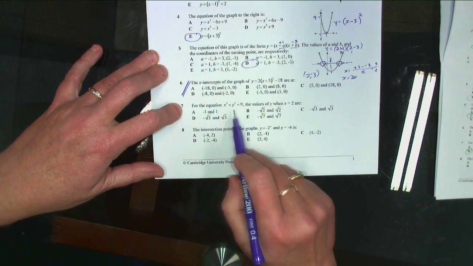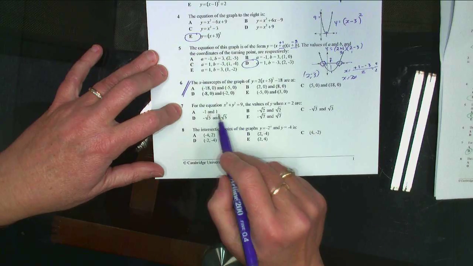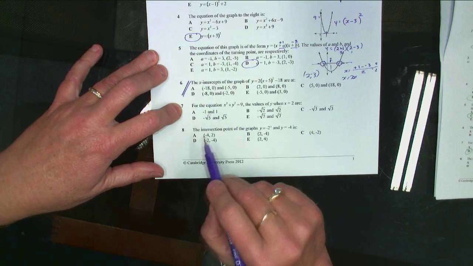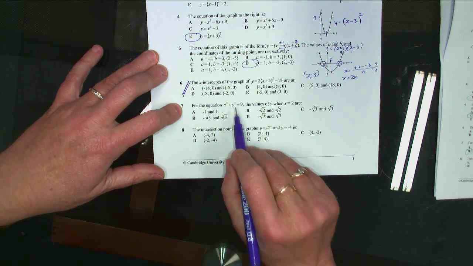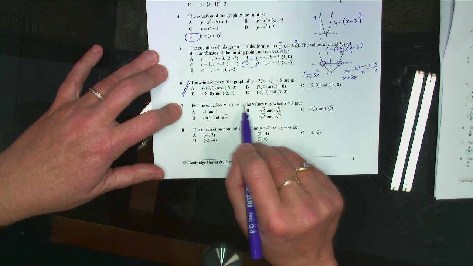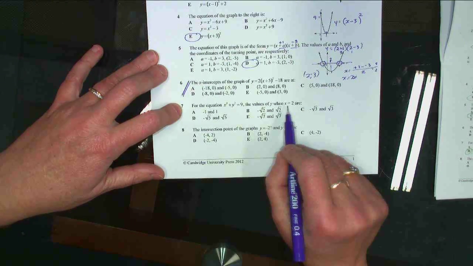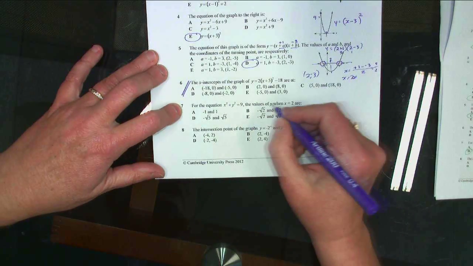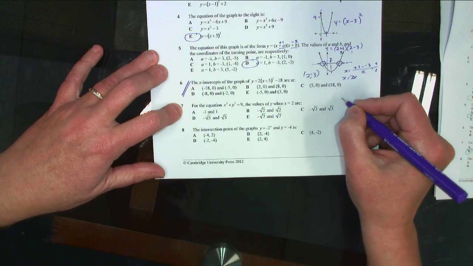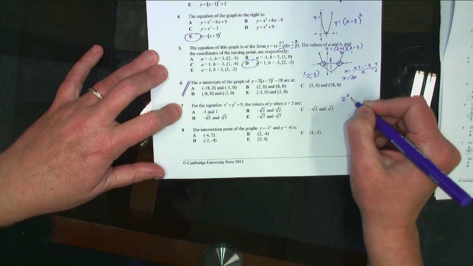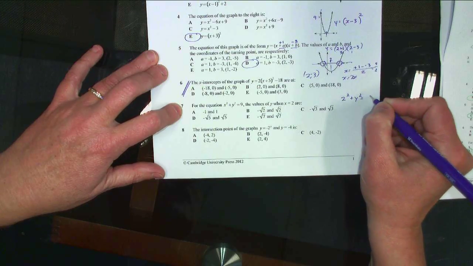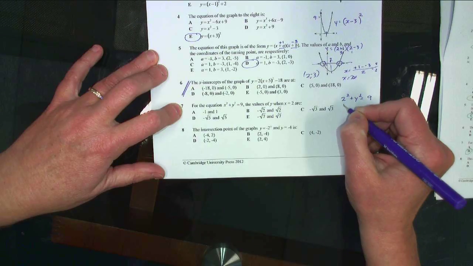For this equation here, so this we know is an equation of a circle, and it's a circle with a radius of 3, because that's the square root of 9. So what is the value when x is equal to 2? So we'll substitute 2 into this equation here. So 2 squared plus y squared equals 9. 2 squared is 4.